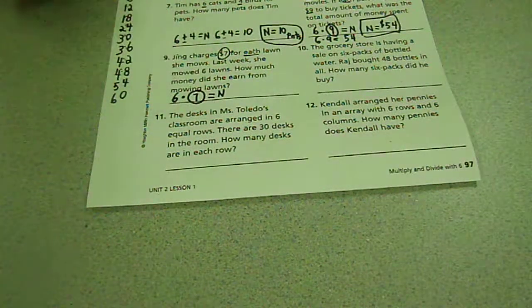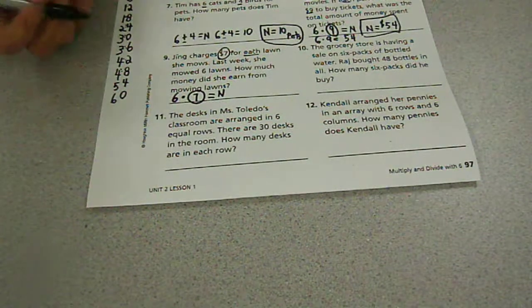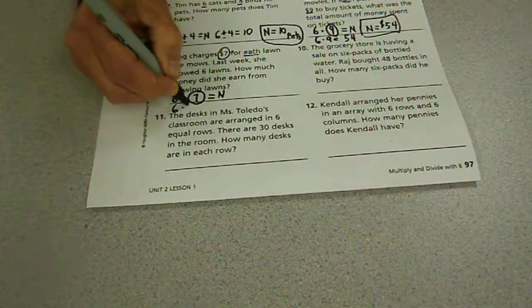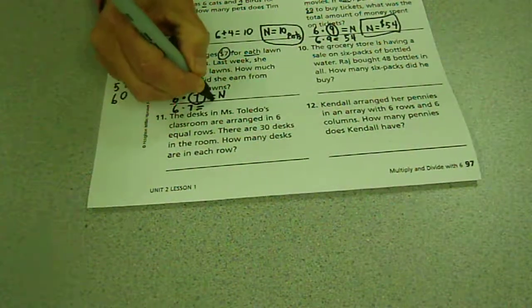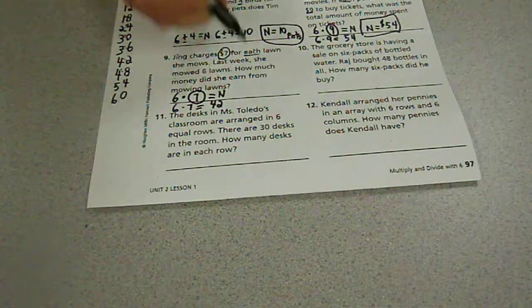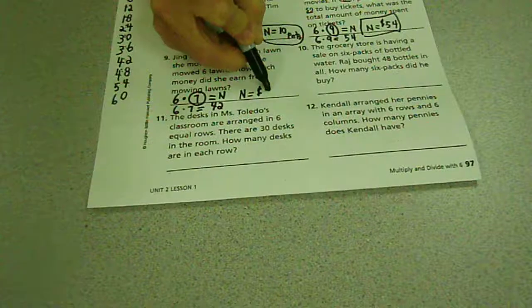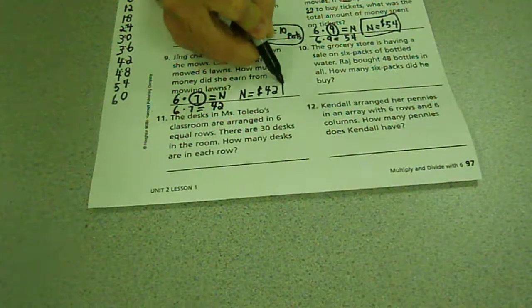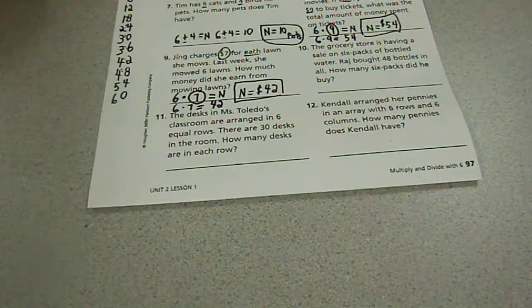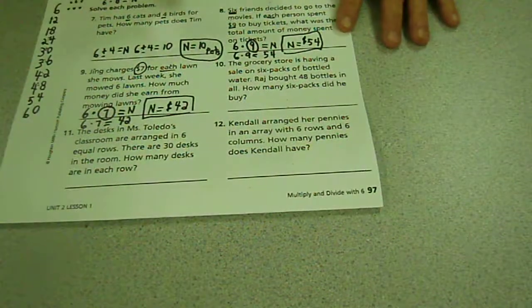6 times 7, I'm going to count down 7. 1, 2, 3, 4, 5, 6, 7, be 42. 6 times 7 equals 42. N equals $42. Let's look at number 10.